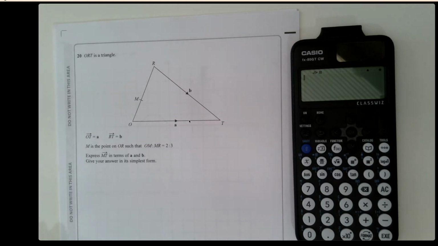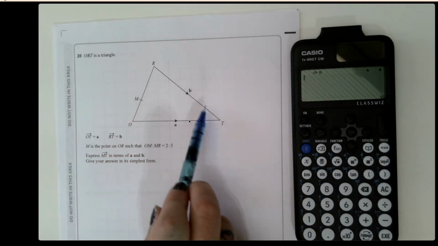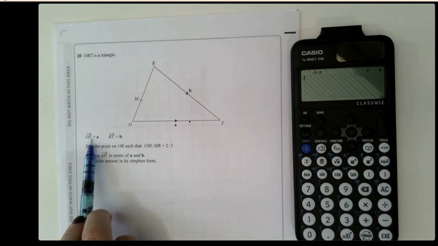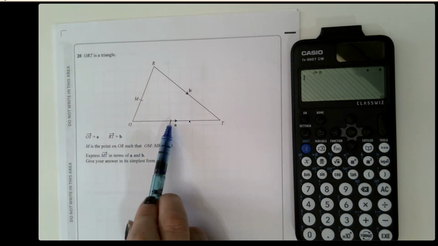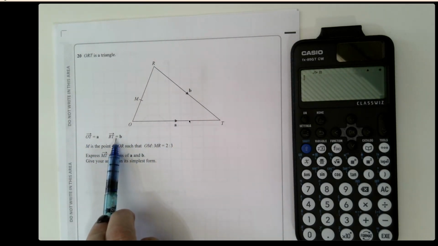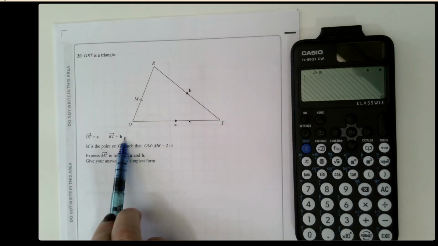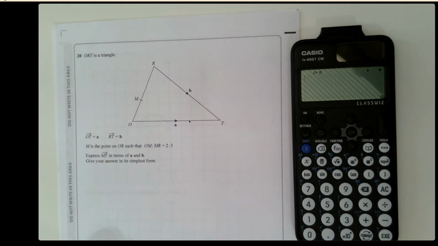Question 20. ORT is a triangle. OT equals A. RT equals B. That's labelled on the diagram for us.